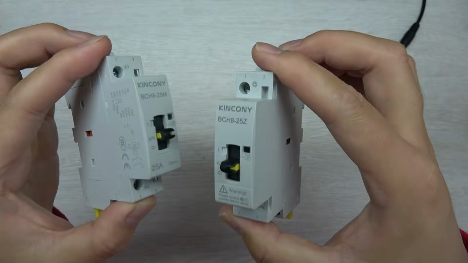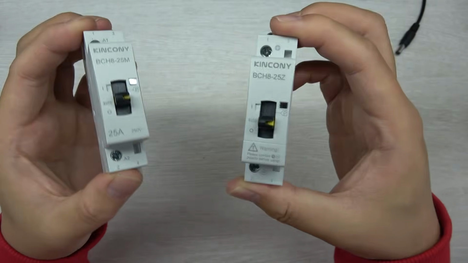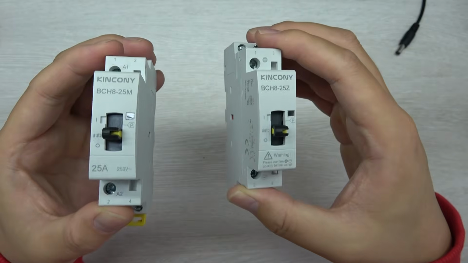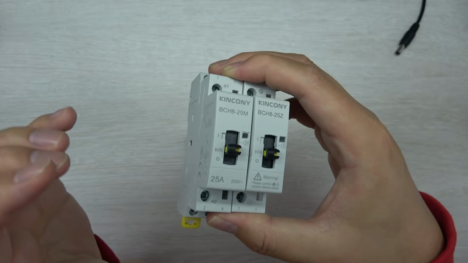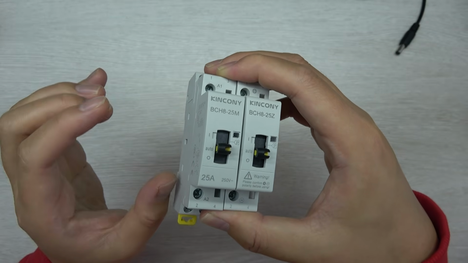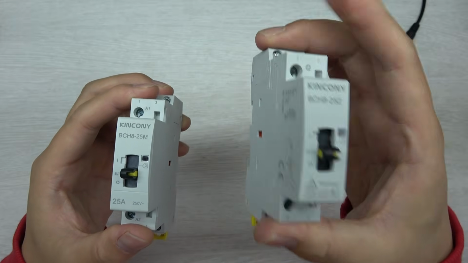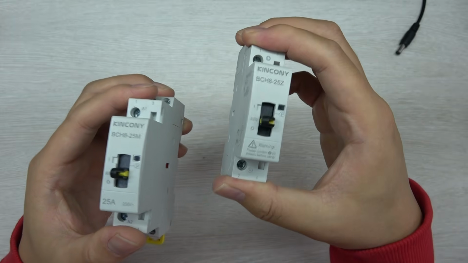So they have different controlling voltages, but the same functions for the contact. Just 2 contacts. Maybe sometimes in your project, the power supply will take some space in your power distribution box, and with this one you do not need to use the power supply, which will save your space.